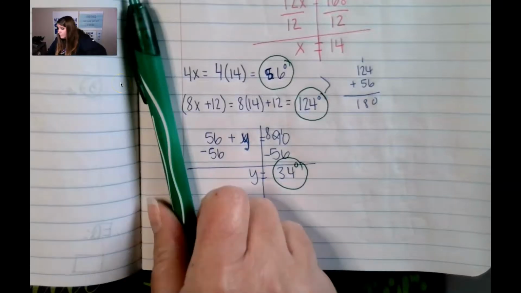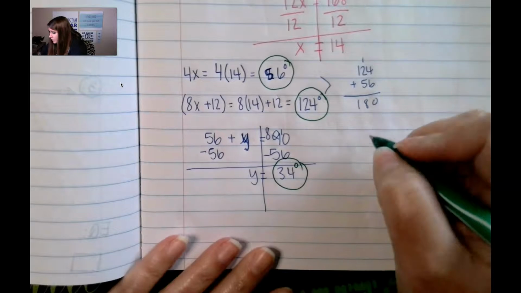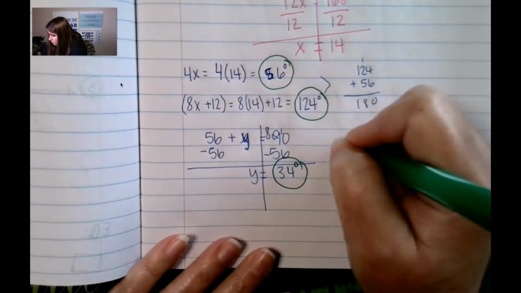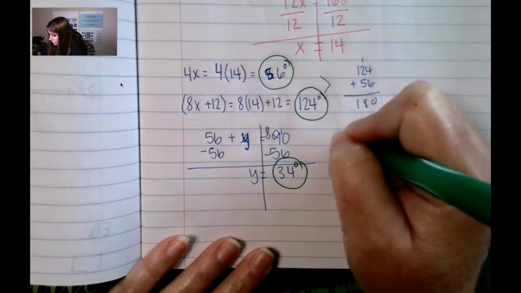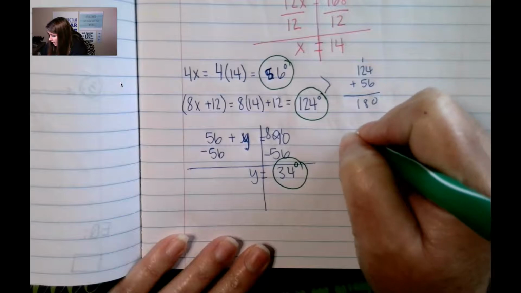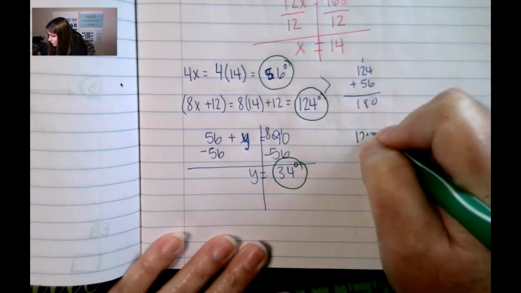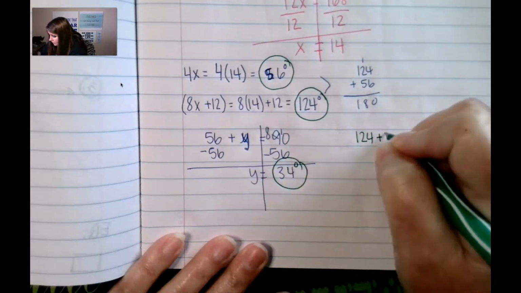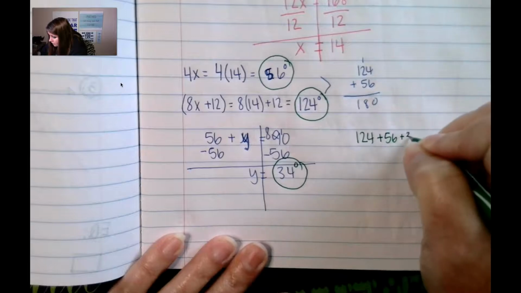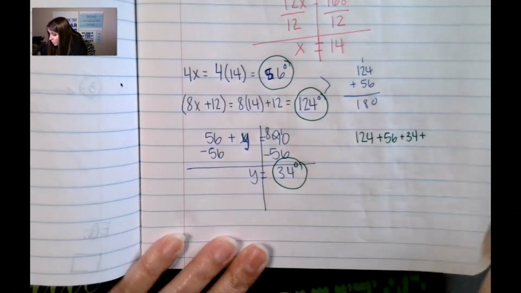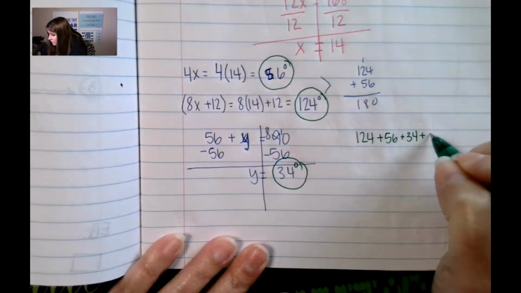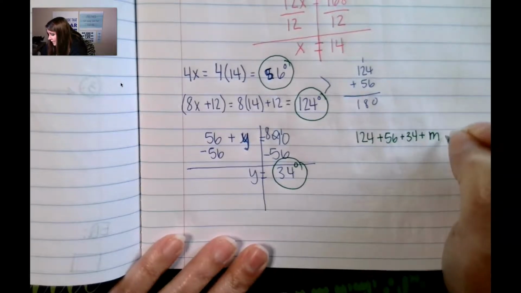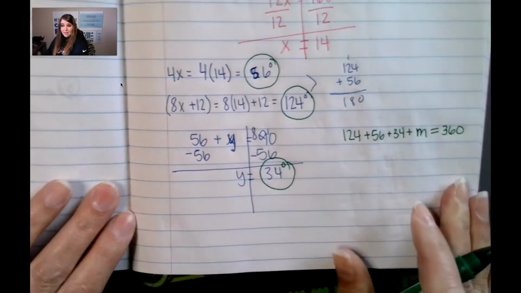Okay, ready? So we have something that can look like this. We have 124 plus 56 plus 34 plus, we don't know what that angle is, so we can just call it M for the missing letter. And we know that it can equal 360 degrees, or 180 plus 180.